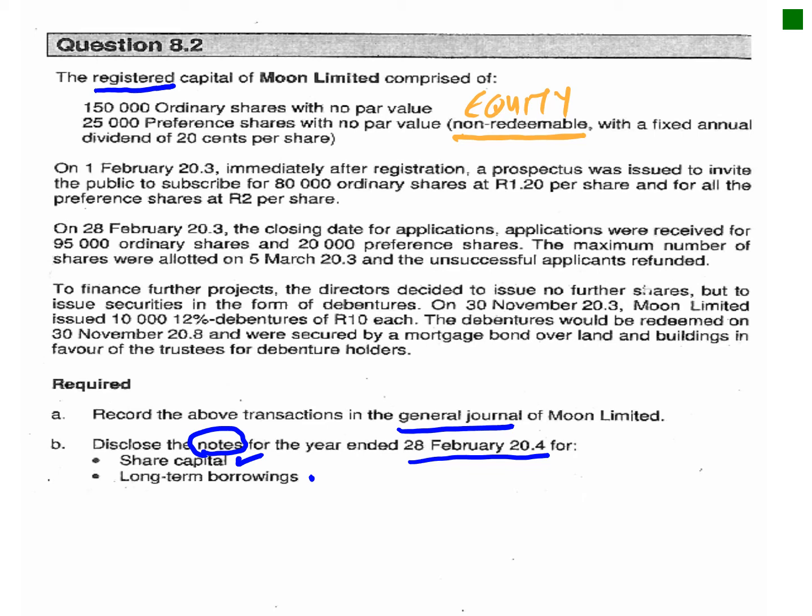But this now is equity, and the arrangement is that they get a fixed annual dividend of 20 cents in the rand. That's equivalent to getting 20% back on your money, because for every 1 rand that you've invested, you get 20 cents back as a dividend.